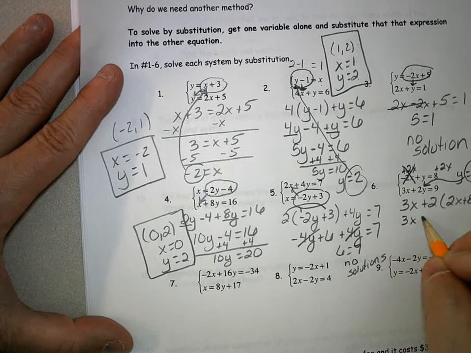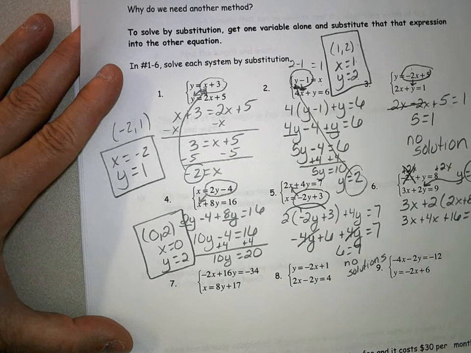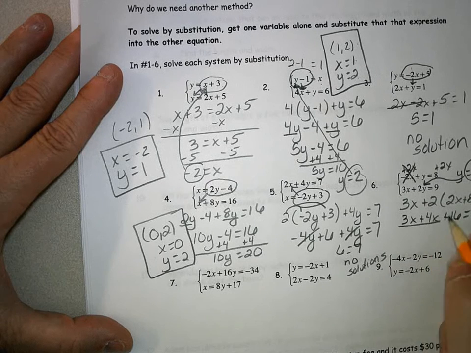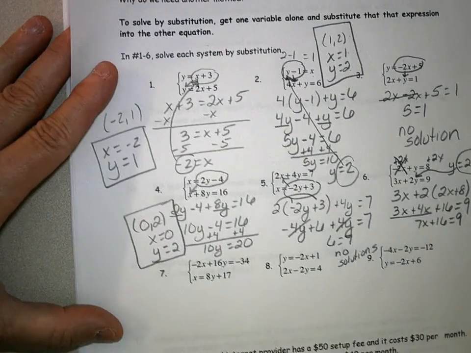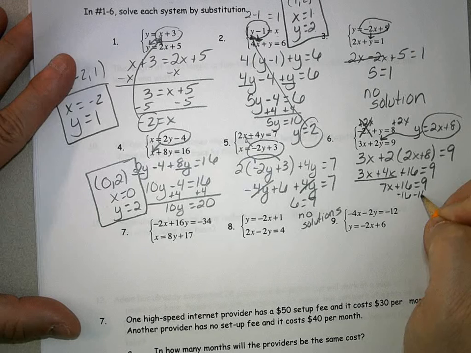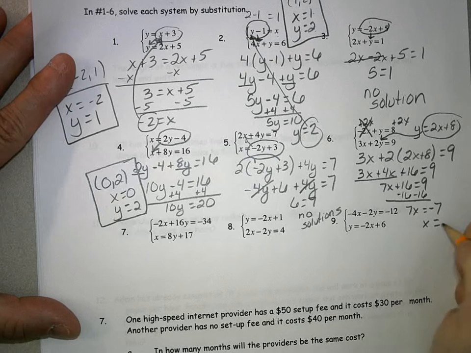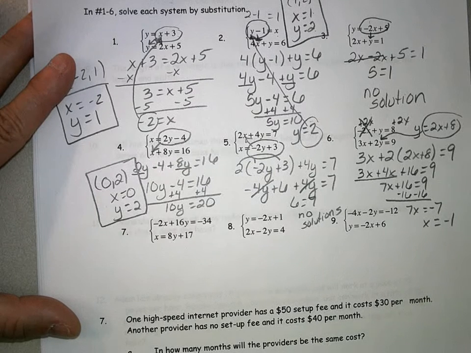That becomes 3x plus 4x plus 16 equals 9. 3x plus 4x is 7x plus 16 equals 9. And when you subtract 16 from both sides, 7x equals negative 7, x equals negative 1.